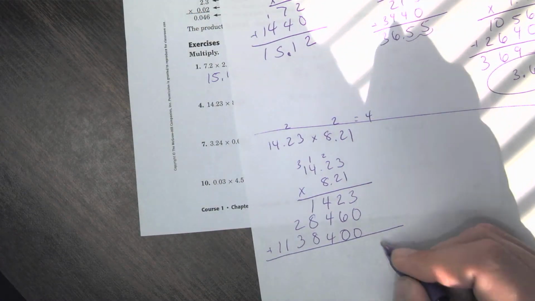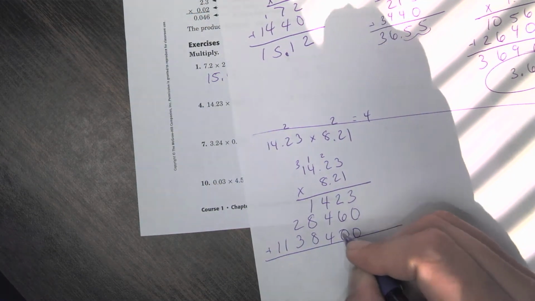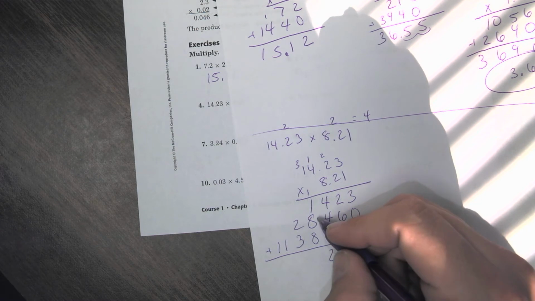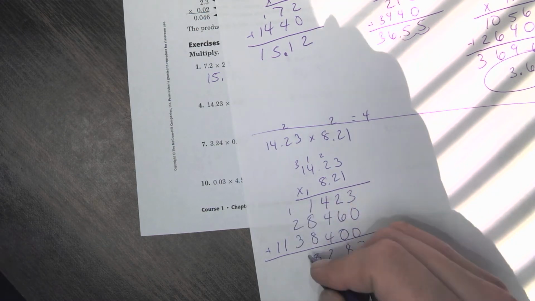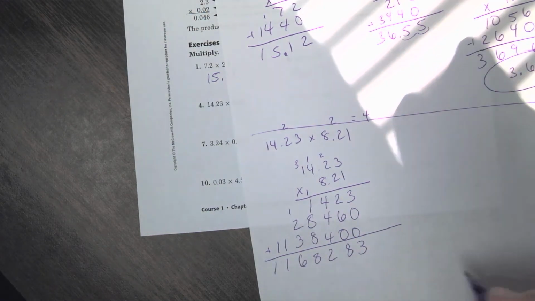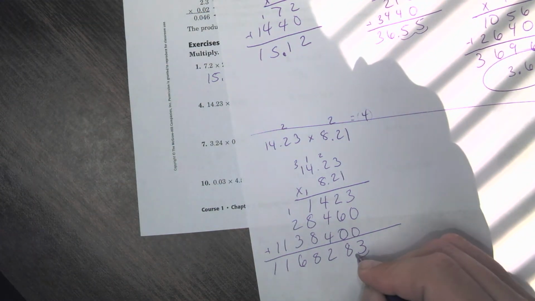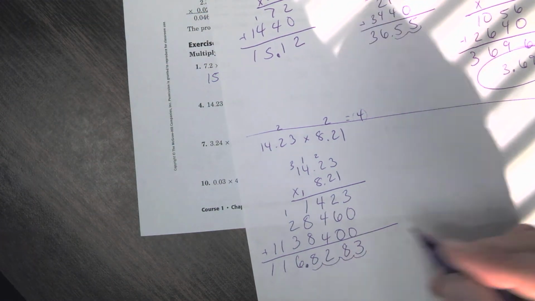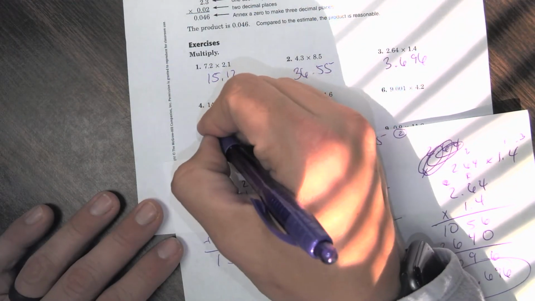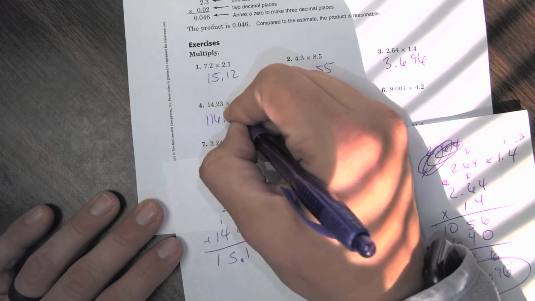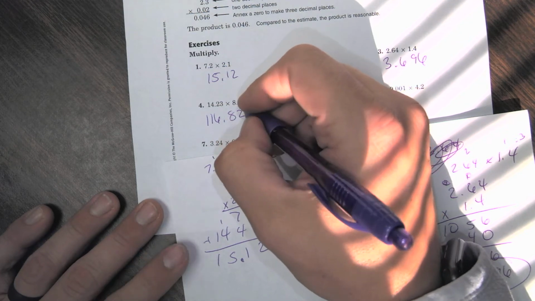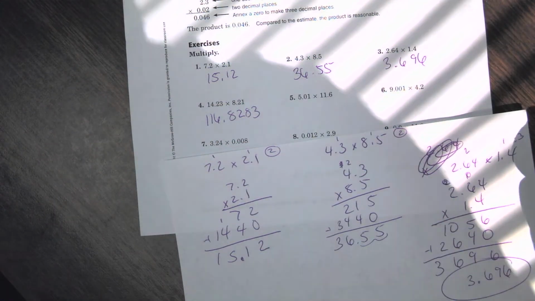So now I can add these all the way up. So 3, 8, 12, 18, 6, and 1. Now, if I go back up here, I got to move it 4 times. So 1, 2, 3, 4. So my answer would be 116.8283.